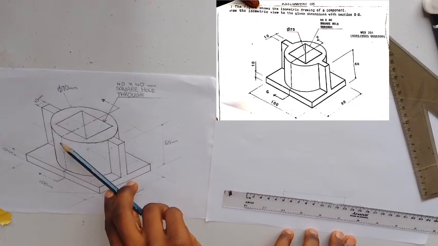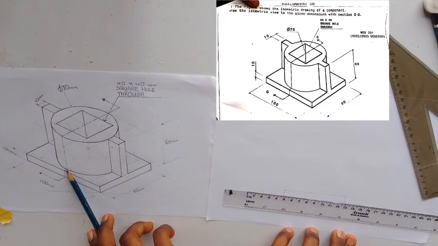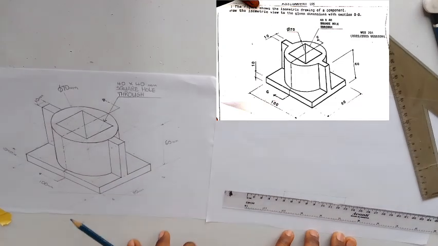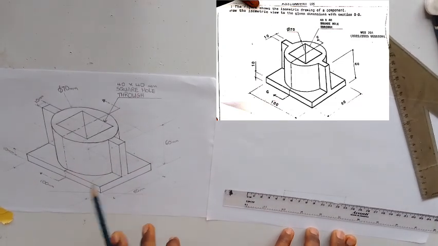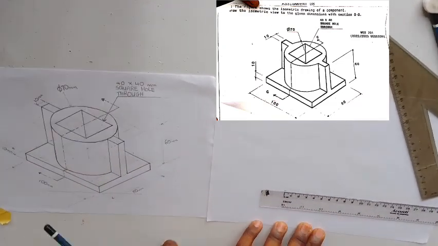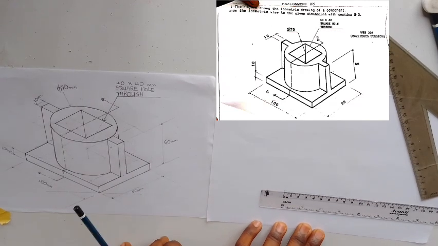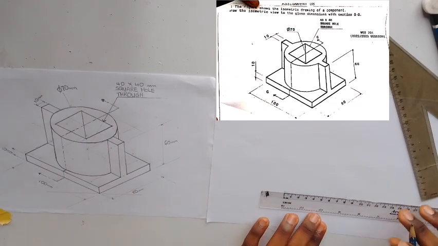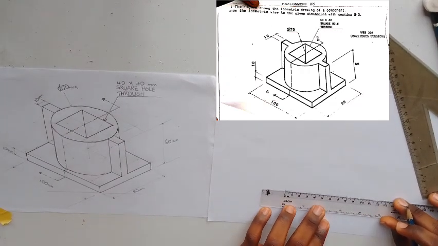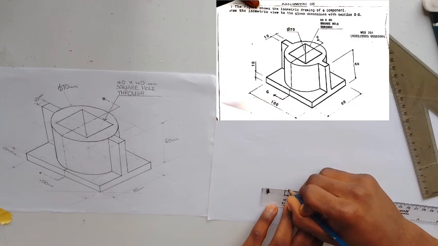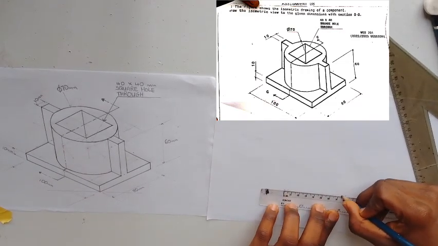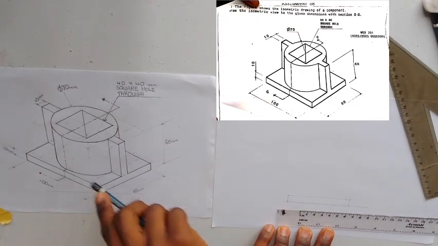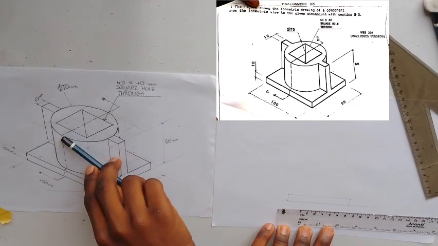So 80 minus 70 would give 10, and 10 divided by 2, because I said here repeats itself on the other side, will give us 5 millimeters. Hence, from here to here is 5, and the other side is 5. We'll mark 5 millimeters or 0.5 centimeters on the line. From this point, the line goes up.